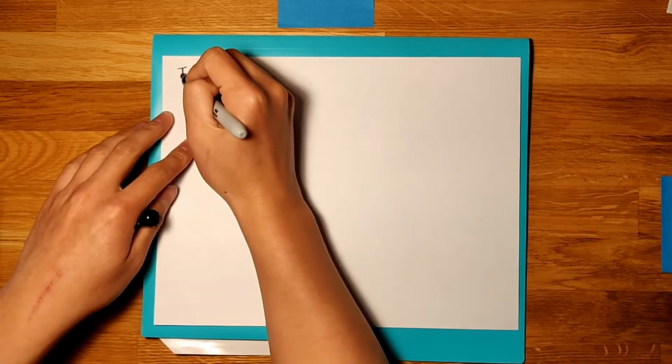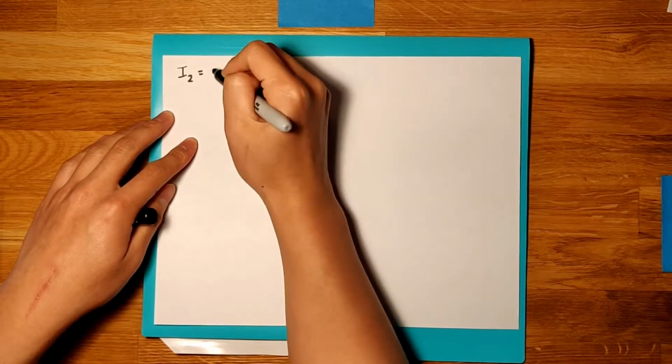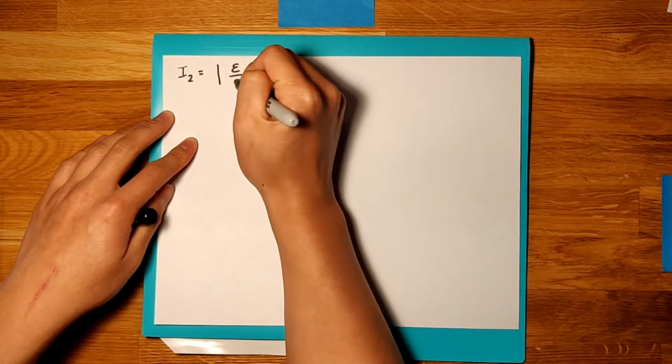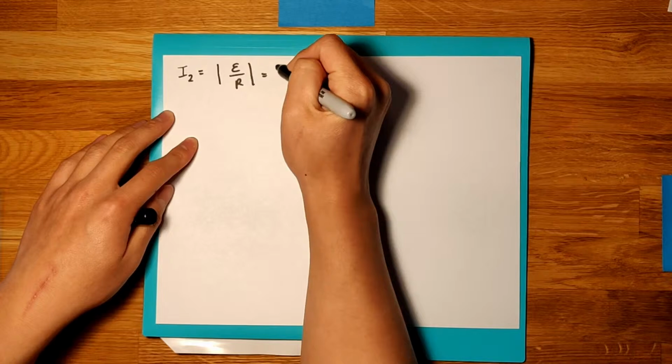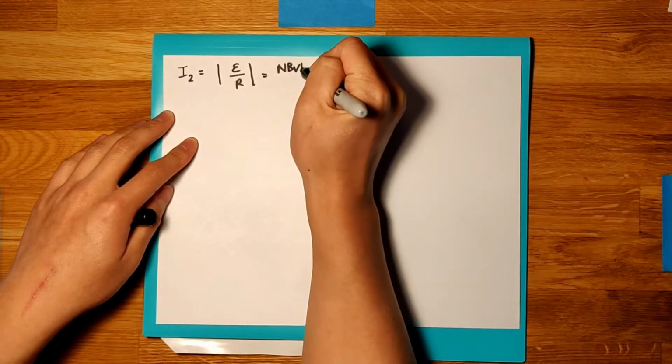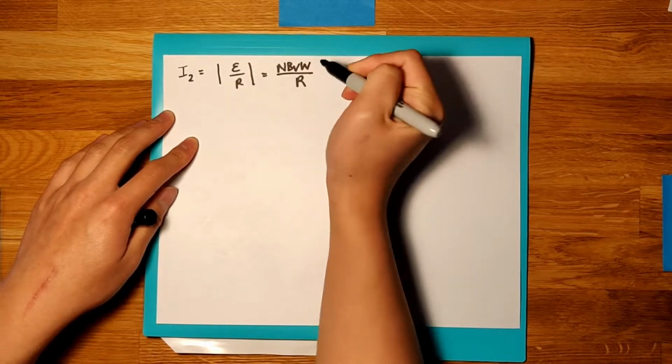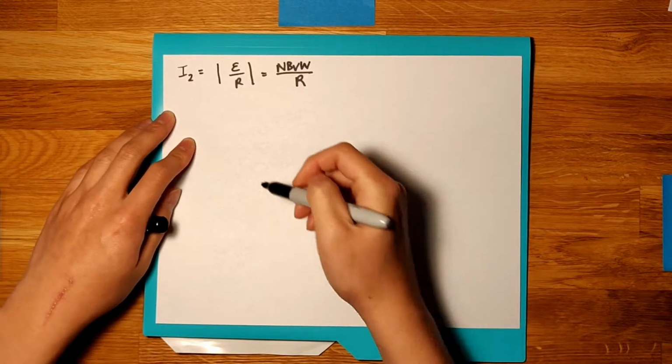So now that we know the magnitude of our induced current, I'll just rewrite it. It's NBVw over R. We can simply now plot the induced current.